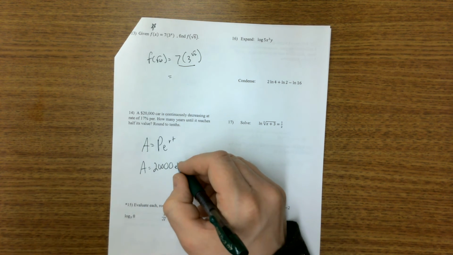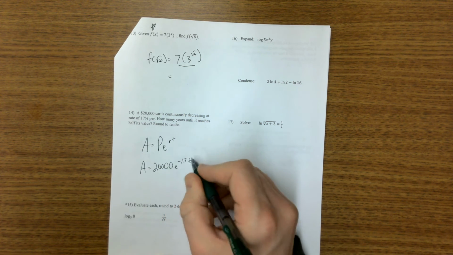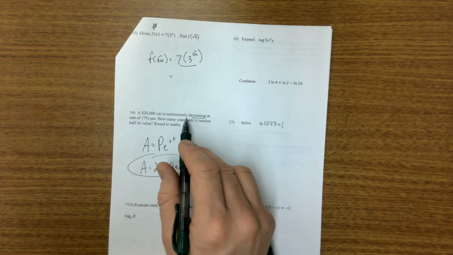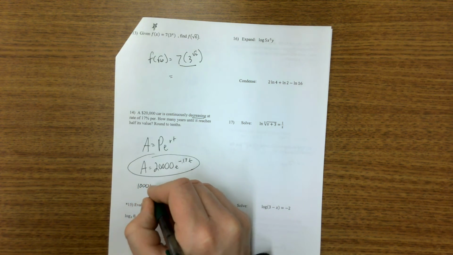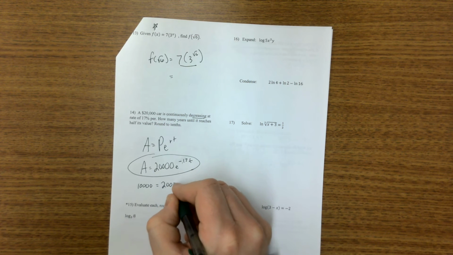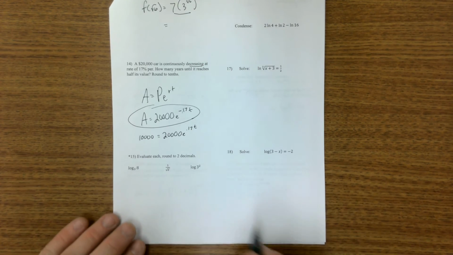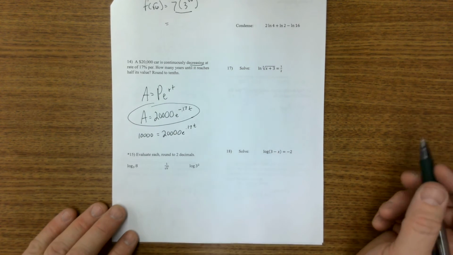E value. It tells you even the rate, but just make sure you put it, say, negative 17, because it's decreasing. So use this formula, half its value. If it's 20,000 now, we want it to be down to 10,000. So solve that equation, again with some logs. Straight calculator problems. Type them in your calculator, as is if you can.